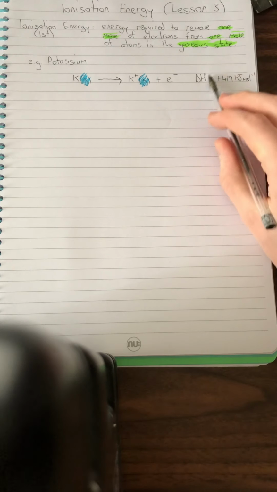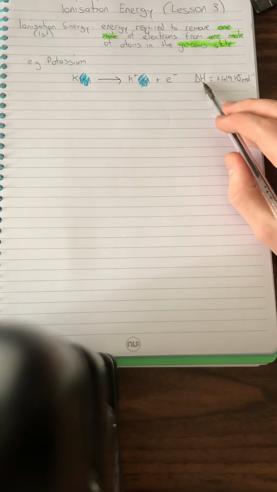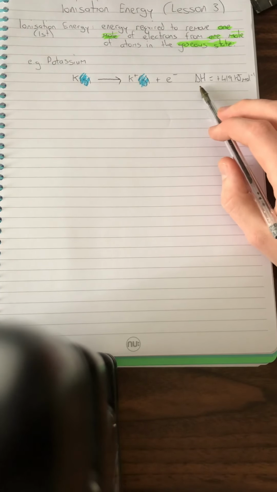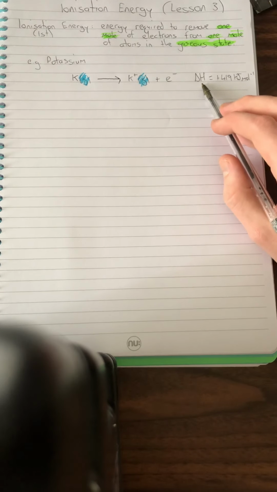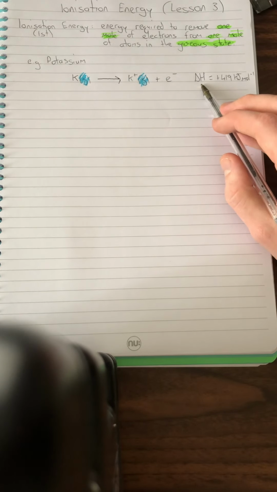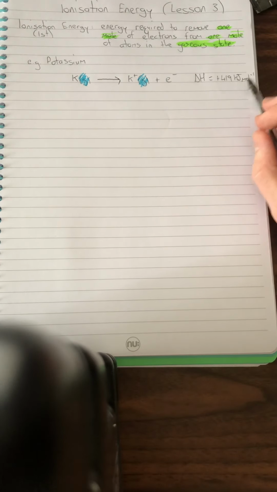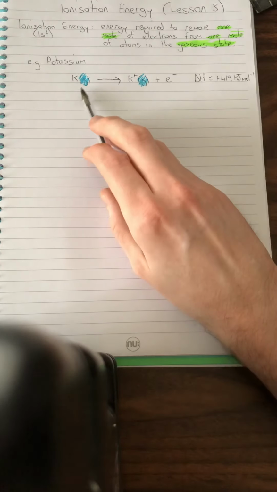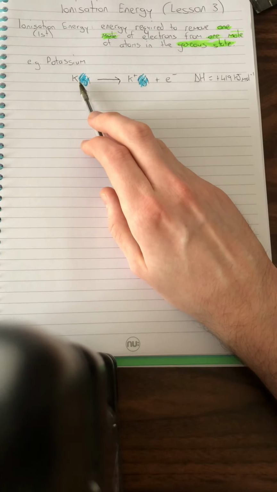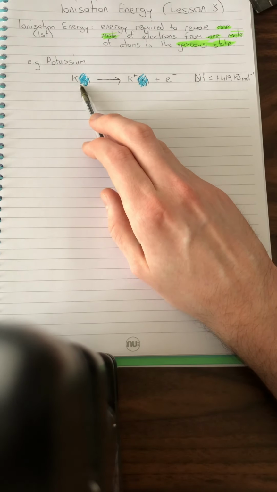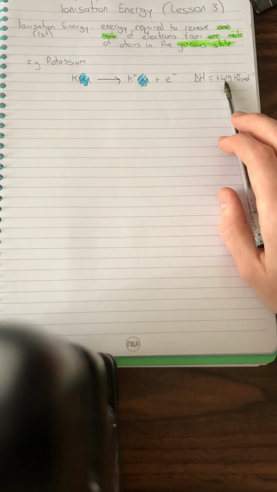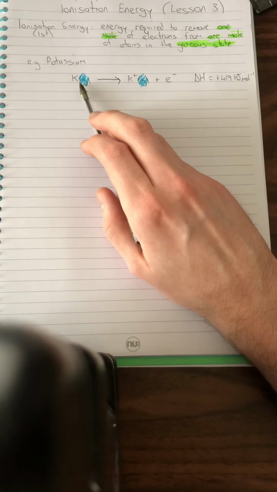Now that delta H is just a change in enthalpy. We will talk a wee bit more about that in the future. Don't worry about it too much, but we will come back to it. And then kilojoules per mole, that's the energy. So to remove 1 electron from potassium in the gaseous state, we need 419 kilojoules of energy per 1 mole of potassium.